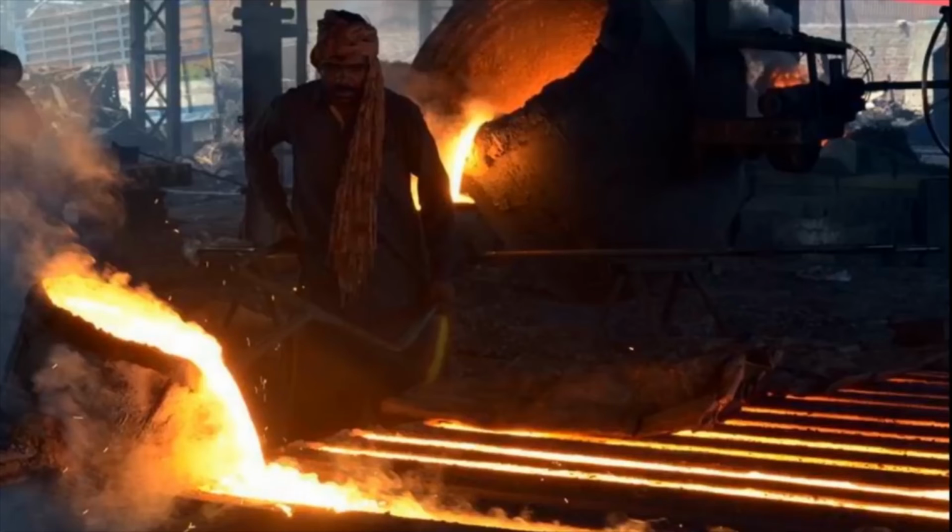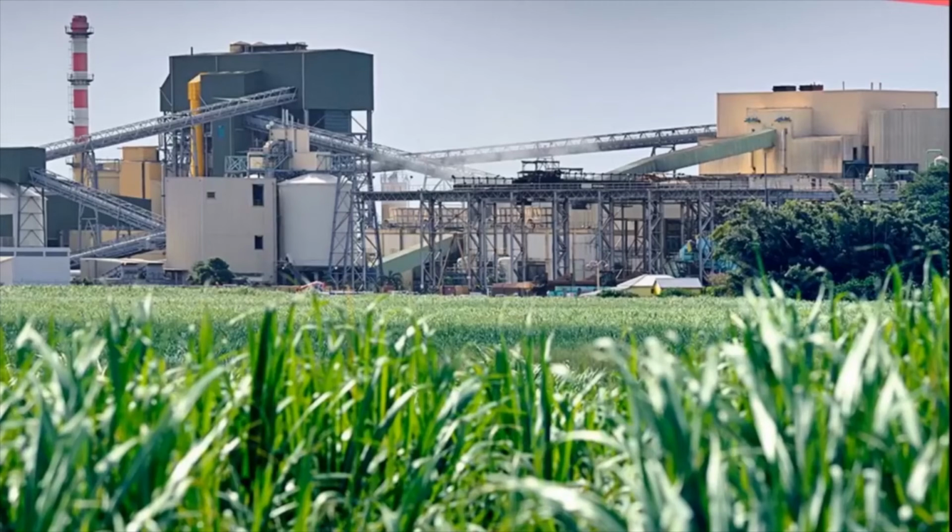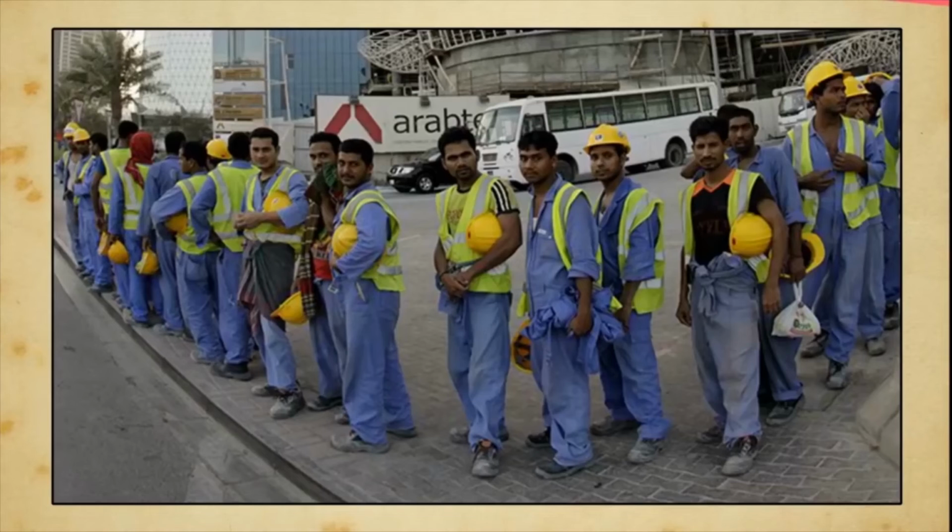For example, in the iron and steel industry, iron and coal are both heavy materials. Therefore, steel plants are located near iron ore and coal mines. Similarly, the sugar industry is located near sugar producing areas because if sugarcane is kept for a few days, it loses its sugar content. Labor. Industries require both skilled as well as unskilled labor along with technical personnel.